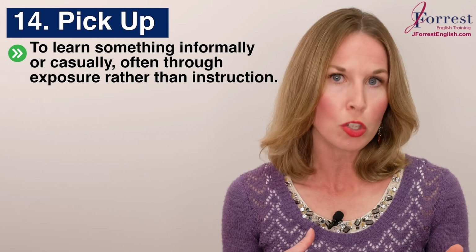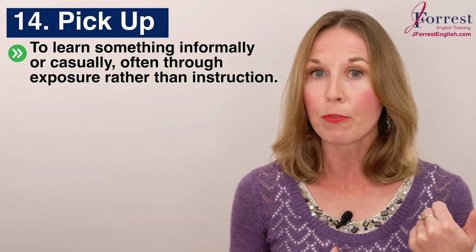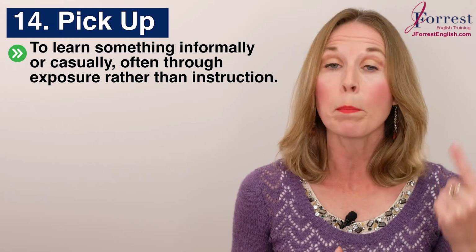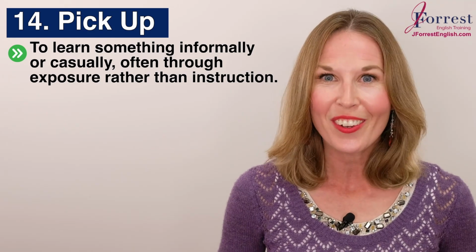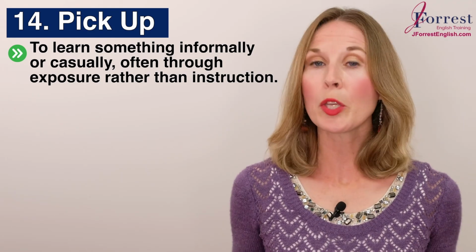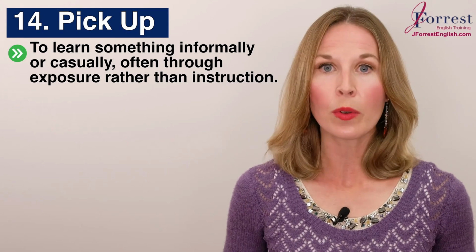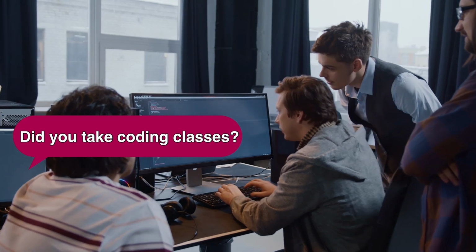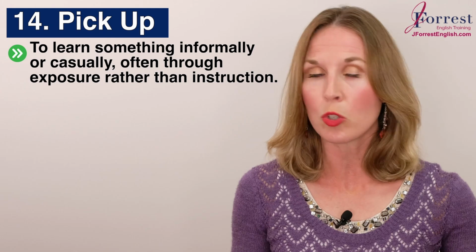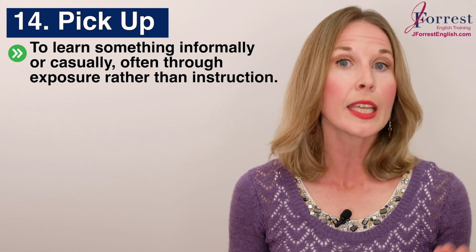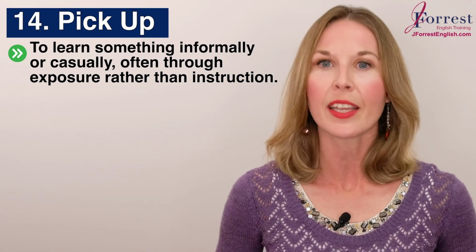This is formal instruction. But if you're watching a TV show and you hear the speaker say a phrasal verb in speech and you learn the meaning of that phrasal verb from that TV show, you just picked up that phrasal verb, which is a great way to learn. Or maybe you have a great skill, you know how to code, and someone asks you, did you take coding classes? And you say, no, I just picked it up over the years. So you were exposed to coding and you just learned it gradually from being exposed to it. You didn't take formal classes or have formal instruction.